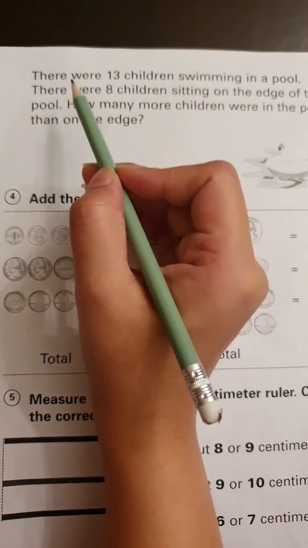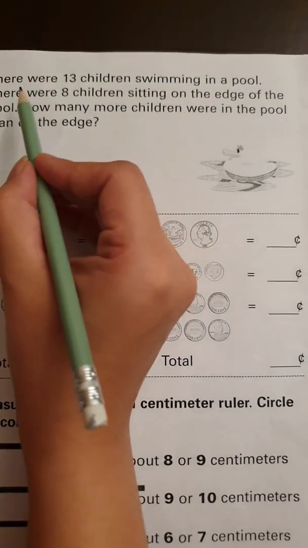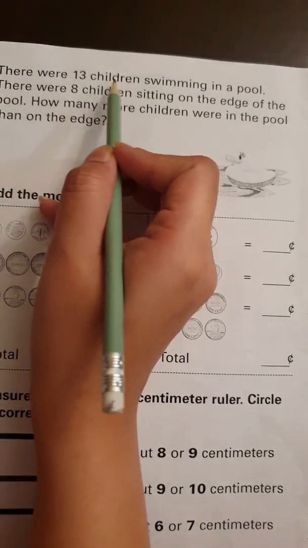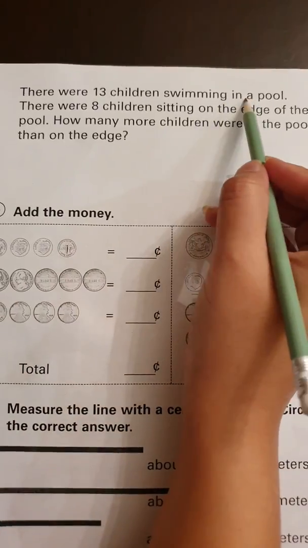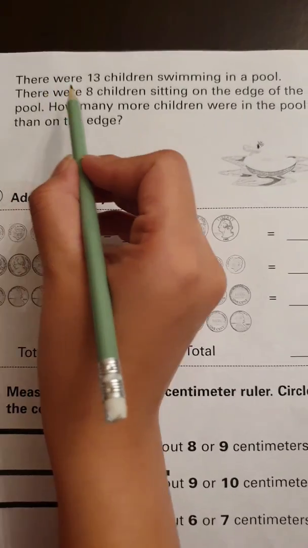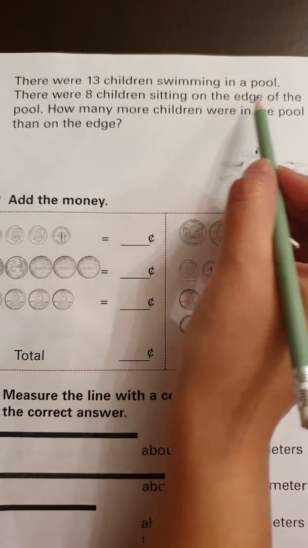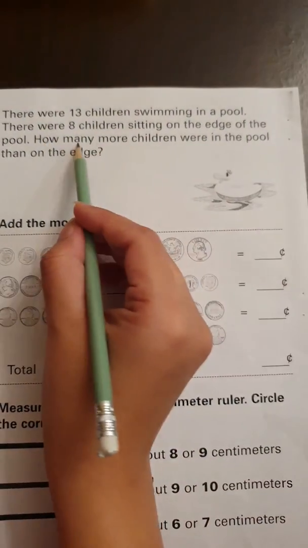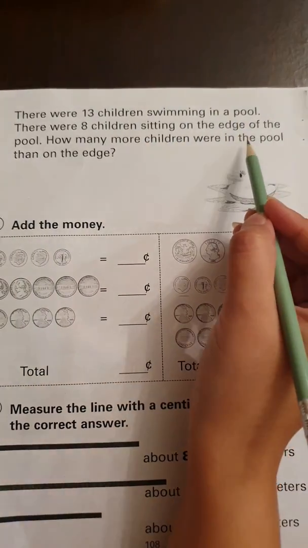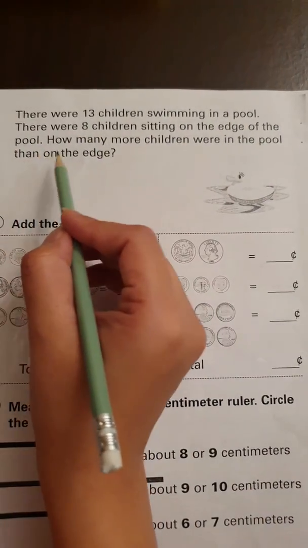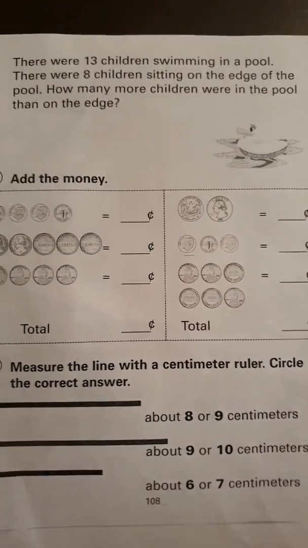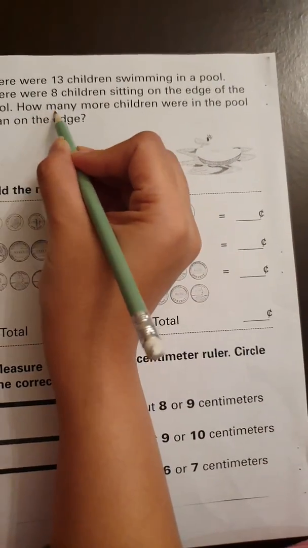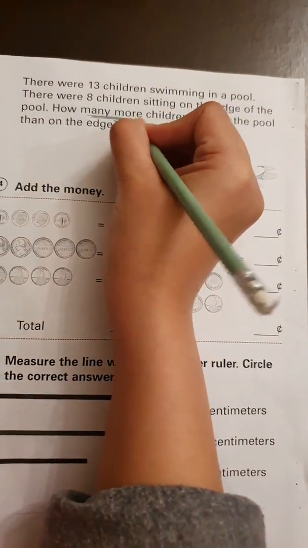Okay, guys, now flip your page and go to page number 108. Let's see what we have over here. We have another word problem. This sounds like fun. So it says, there were 13 children swimming in a pool. There were 8 children sitting on the edge of the pool. How many more children were in the pool than on the edge? Okay, now focus, guys. What are they asking us? Let's find our keyword first. Our keyword is how many more. Many more means that we have to subtract it.